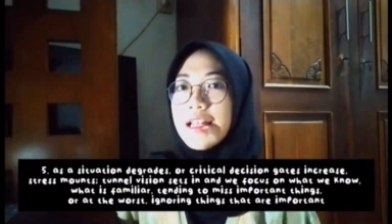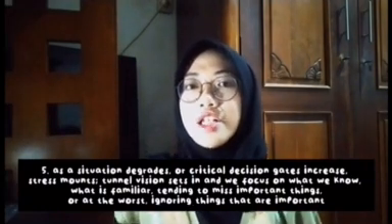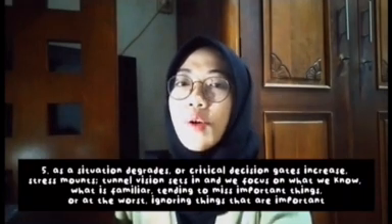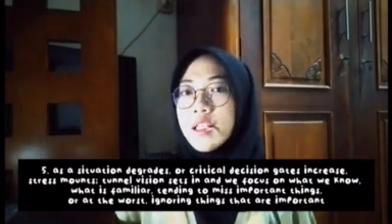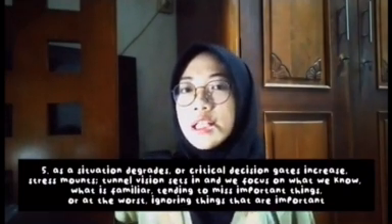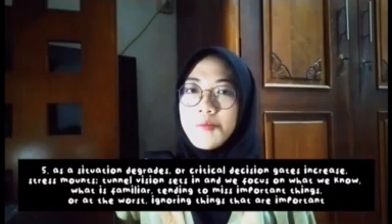decisions get increased, stress and tunnel vision set in and we focus on what we know, what is familiar, tending to miss important things or, at the worst, ignoring things that are important.